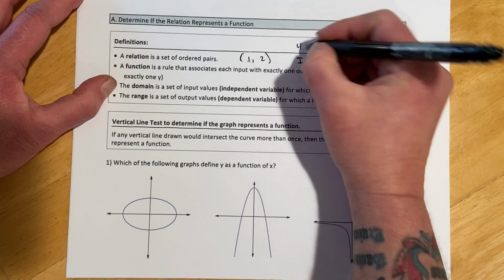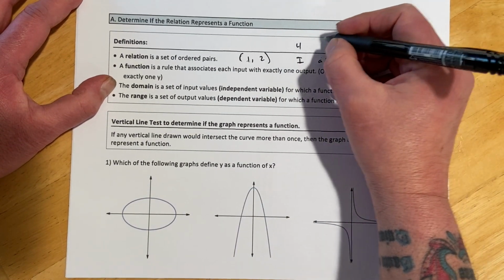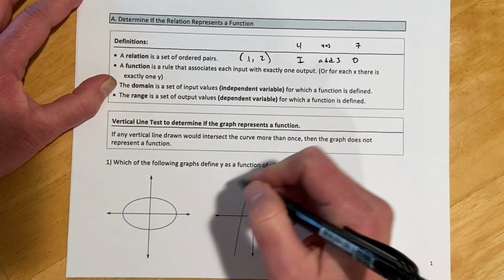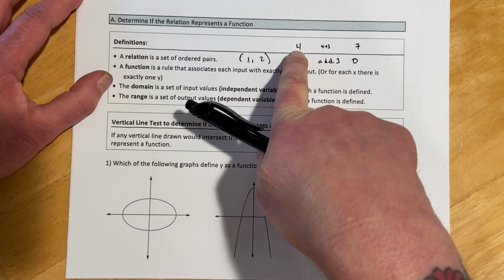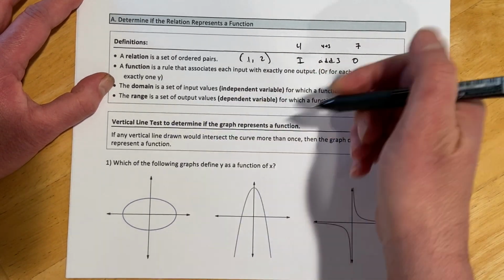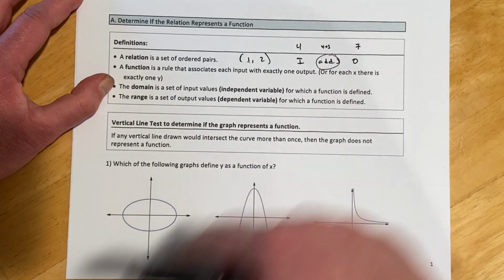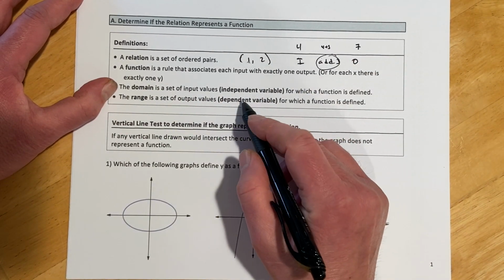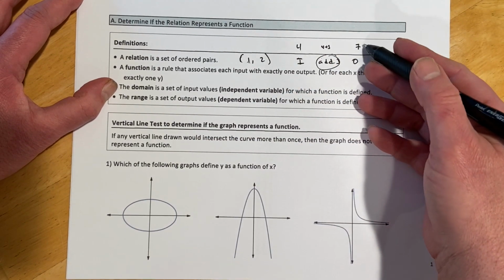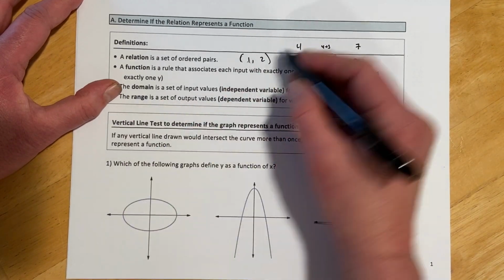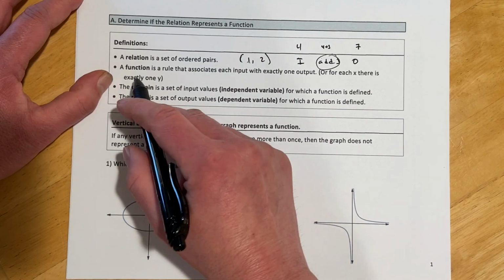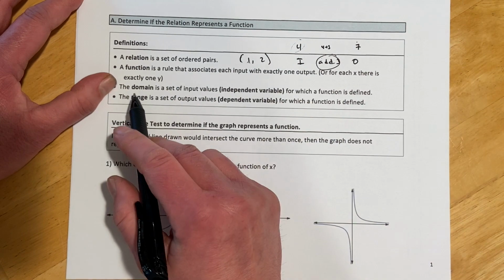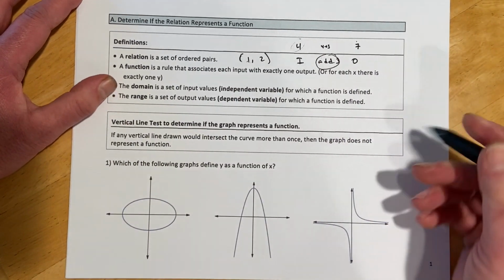So if I put in a 4, there's my input. My rule says add 3 to that, so I go 4 plus 3, and then my output is 7. So there's my input, my independent variable, my rule, my function is add 3, and then the output is going to be the dependent variable, in this case the 7. So domain goes with our inputs. The rule is what matches this input to that output. And then the range is going to be all the outputs.